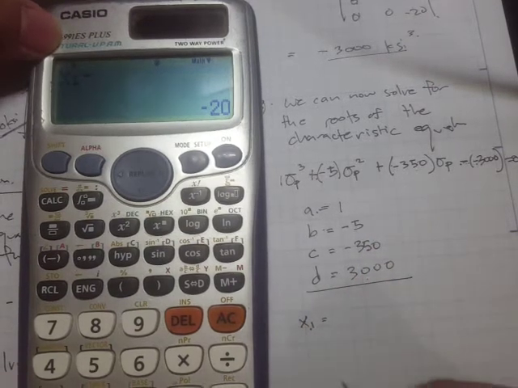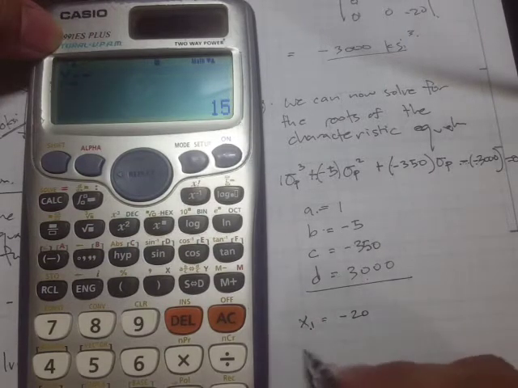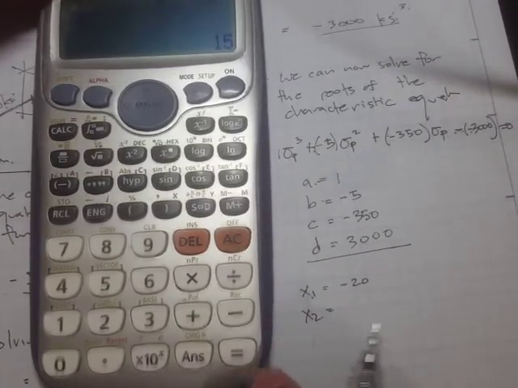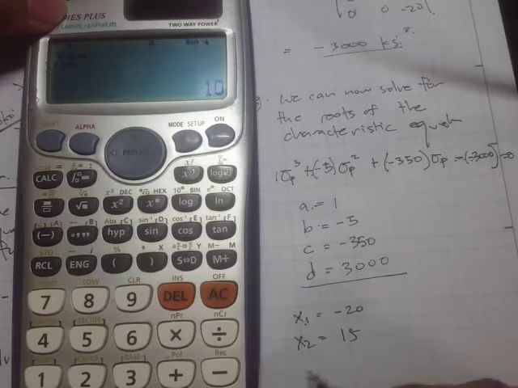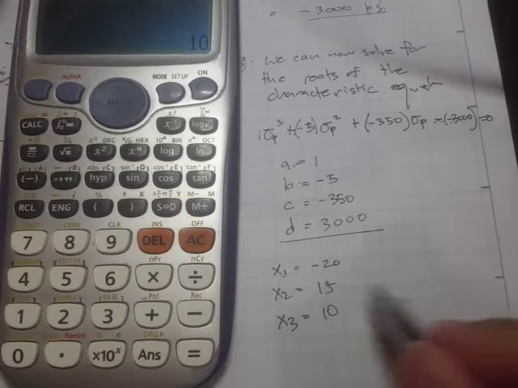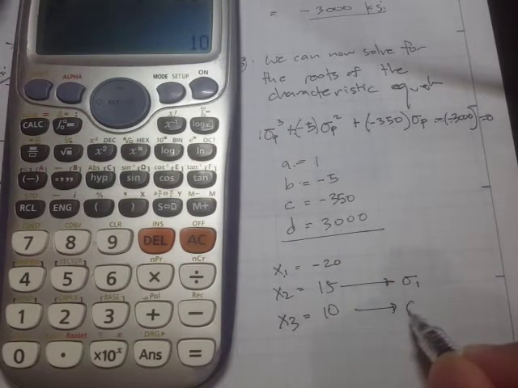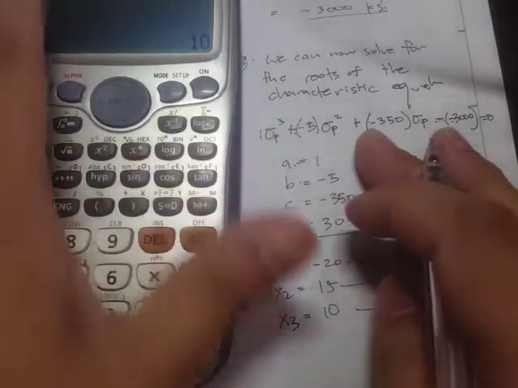So let's just write x sub 1 as negative 20, and for x sub 2, I just press the equal button, this is 15, and another x sub 3 value is 10. So which one is the greatest? That is going to be our sigma 1, this is going to be our sigma 2, and this is going to be our sigma 3.